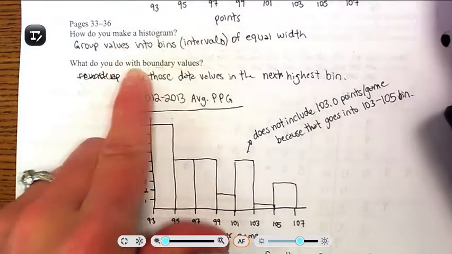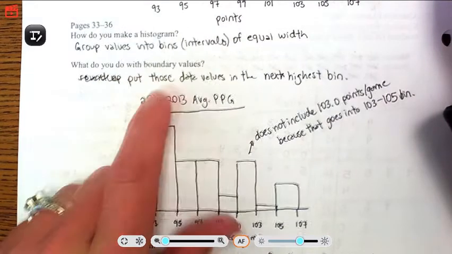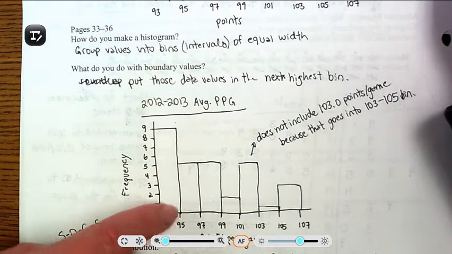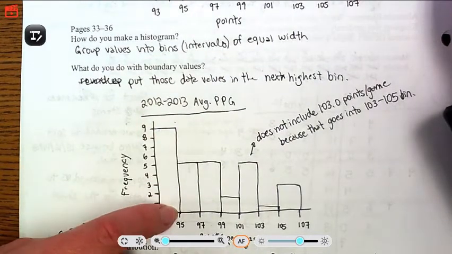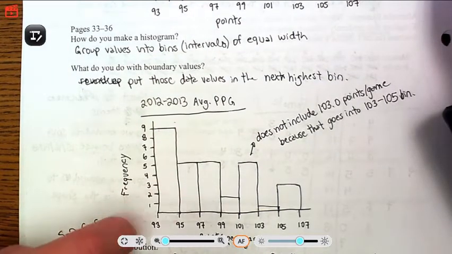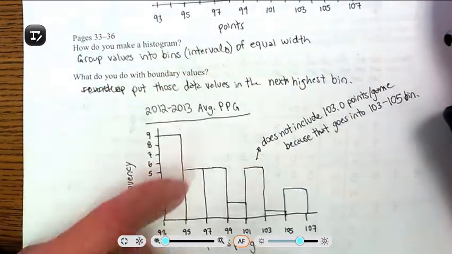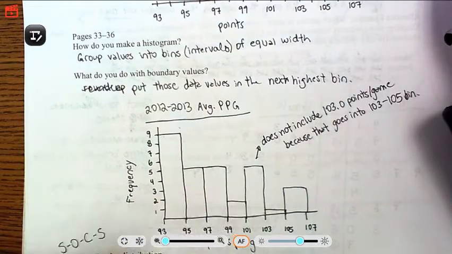Okay, so what do you do with the boundary values? Put these data values in the next highest bin. A 95-point average for a team gets put in the 95 to 97. A 97-point boundary value goes into the 97 to 99 bin.